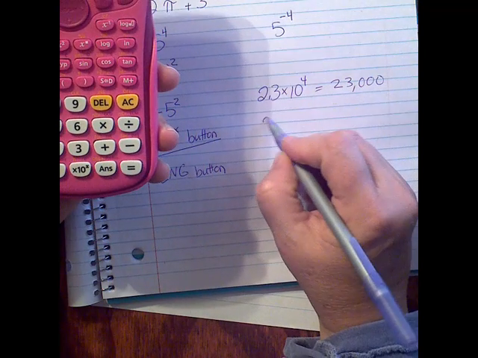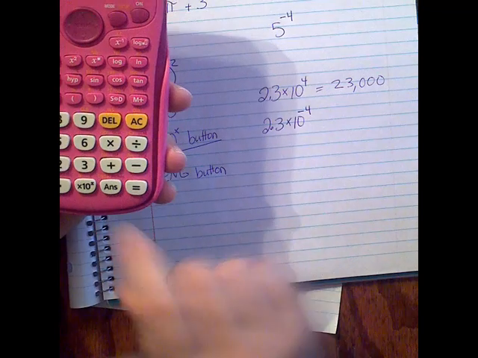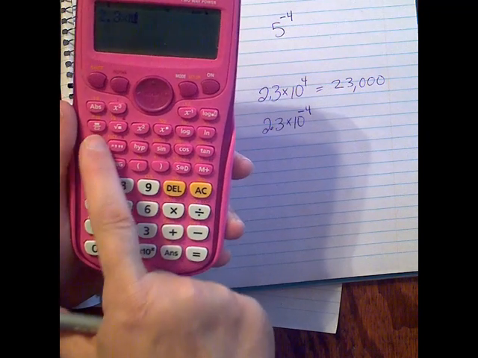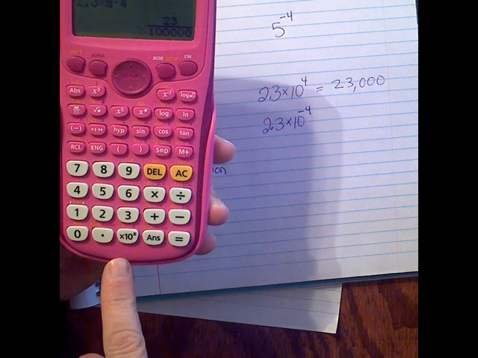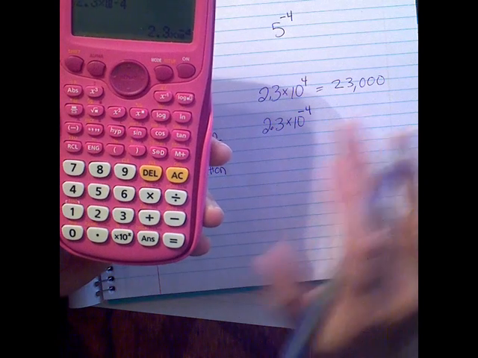Now, what if it was a negative exponent? 2.3 times 10 to the minus 4. 2.3, I hit this button again. I'm going to put my minus 4 in, hit equal. It gives me a fraction, which is what that means. Hit the S to D. Okay, I did not get this in any kind of standard form.